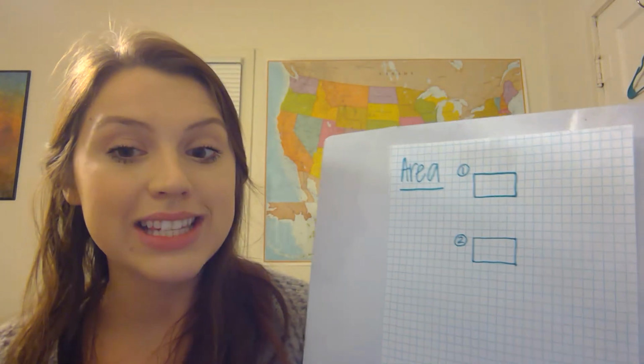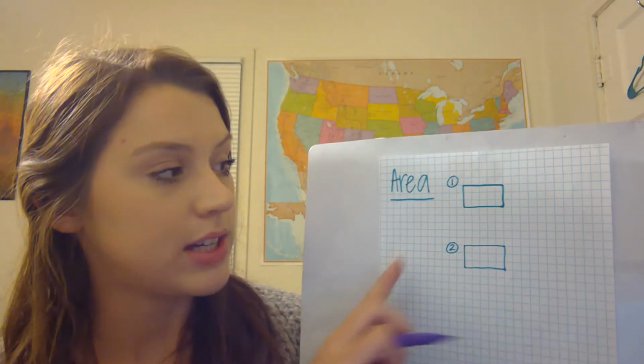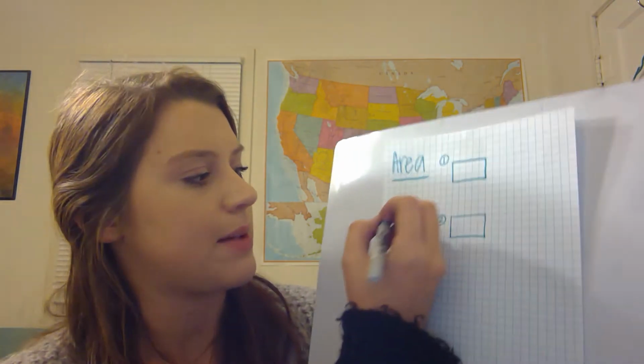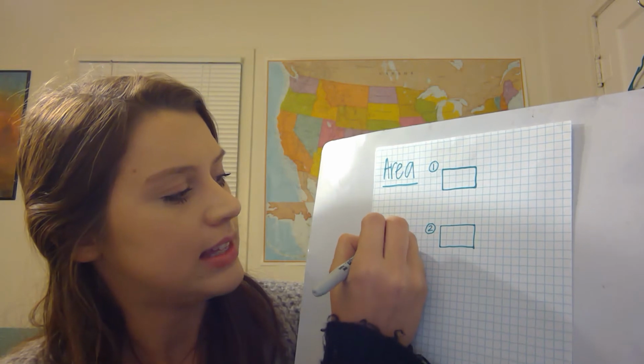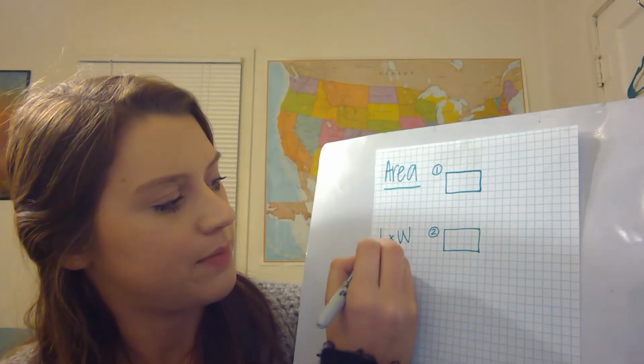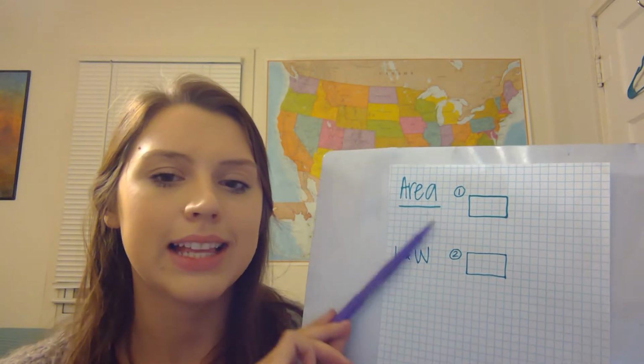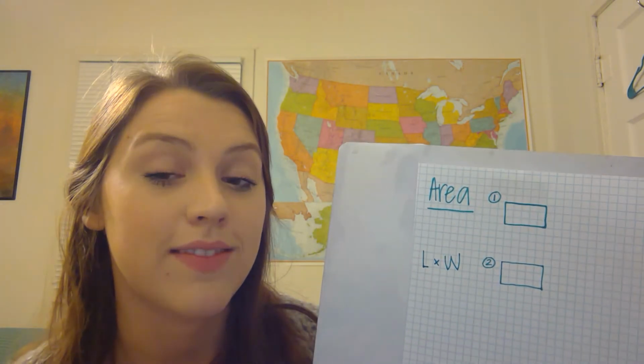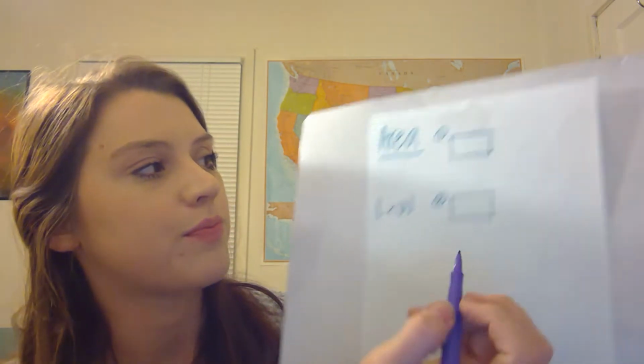There are two different strategies to do this as well. 1, counting, and 2, we're going to use the equation. I'm going to go ahead and write the equation up here so you can see it. Length times width. This is our equation. But before we get there, let's count first to see if this strategy is helpful for you.